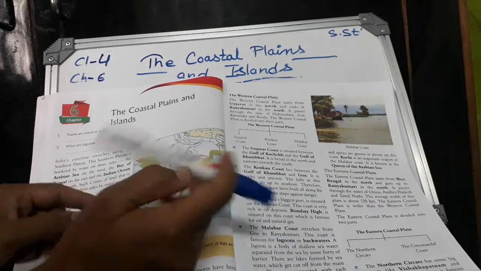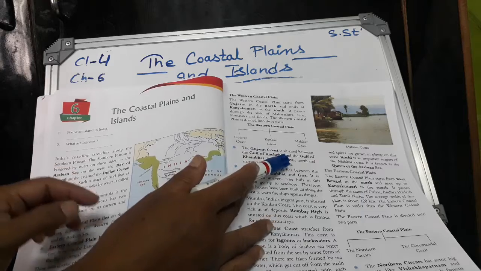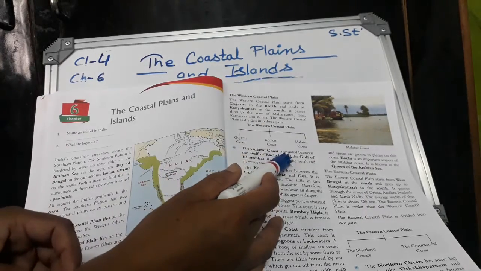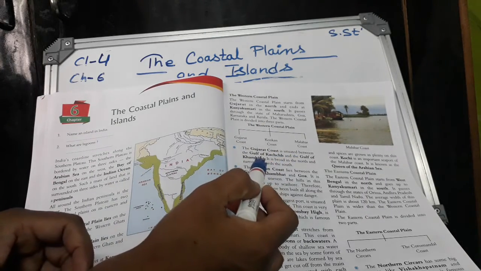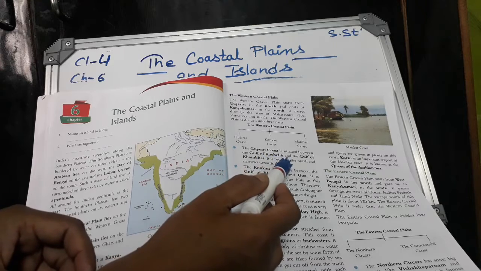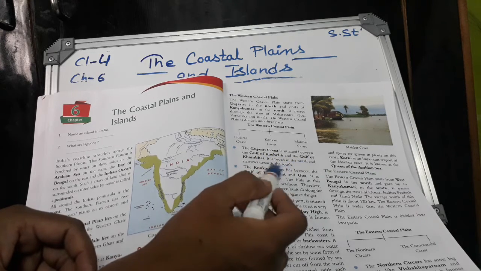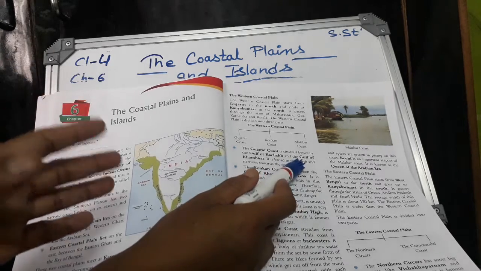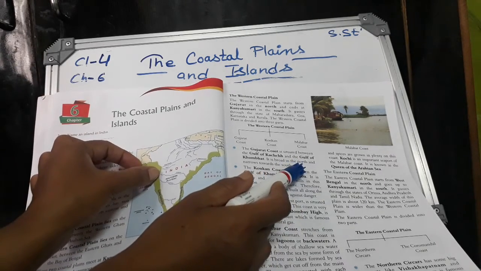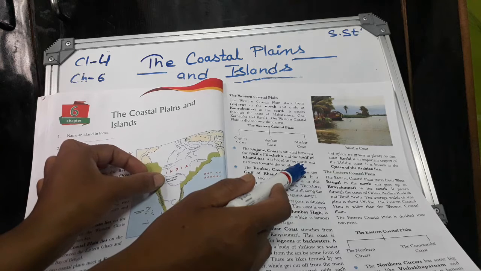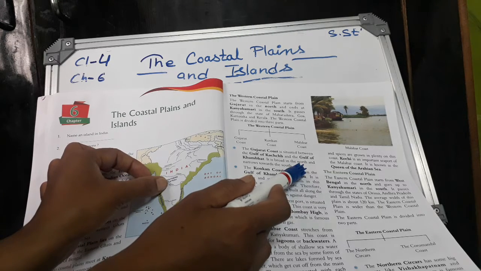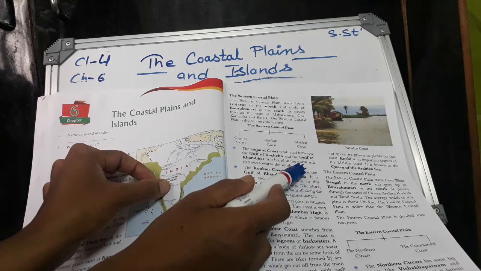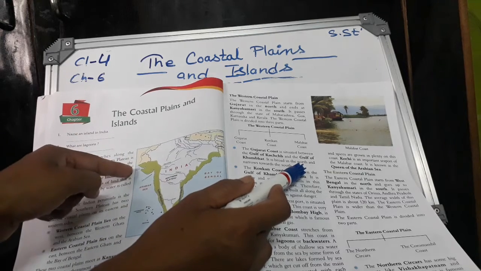The Gujarat coast is situated between the Gulf of Kutch and the Gulf of Khambhat. It is broad in the north and narrow toward the south. Look here. It is broad in the north, but as it comes down, it becomes narrow in the south.